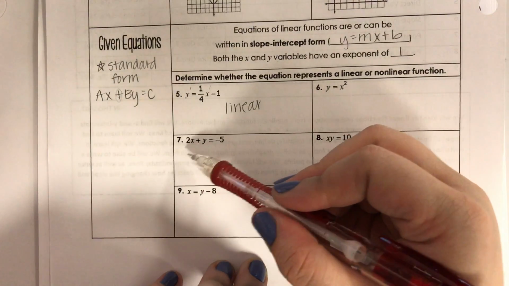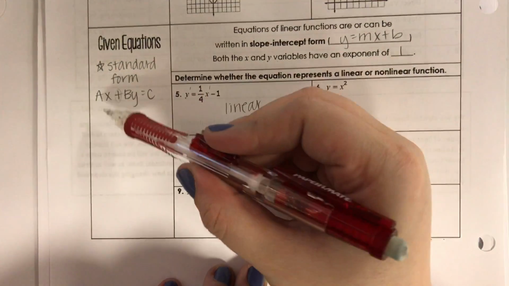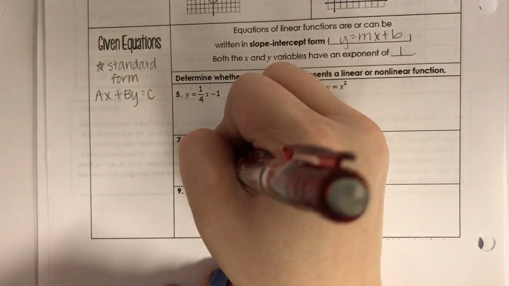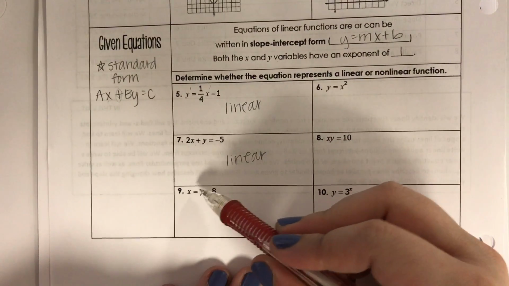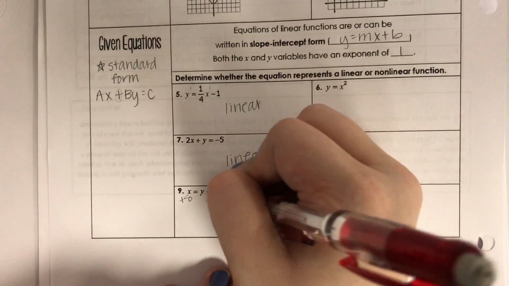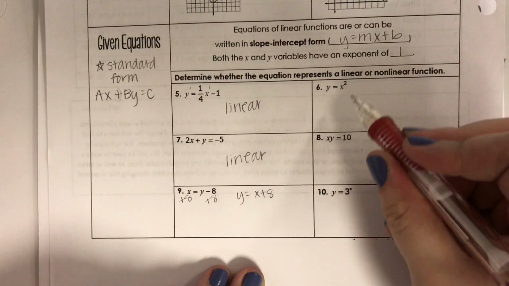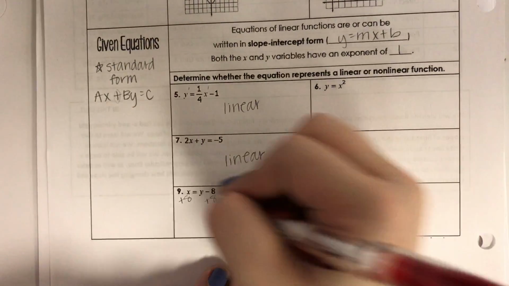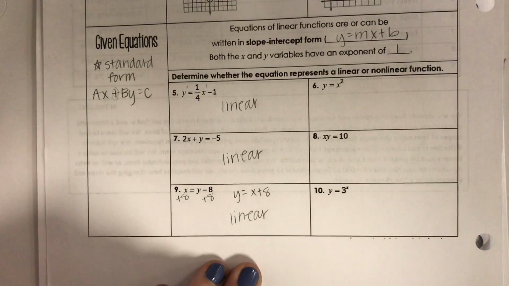All right, 2x plus y equals -5. X plus y, x plus y. Yes, that is linear. And then number 9, x equals y minus 8. If I want to add 8, I can rewrite that as y equals x plus 8, which also looks like that. So that's linear. All right, you try 6, 8, and 10.